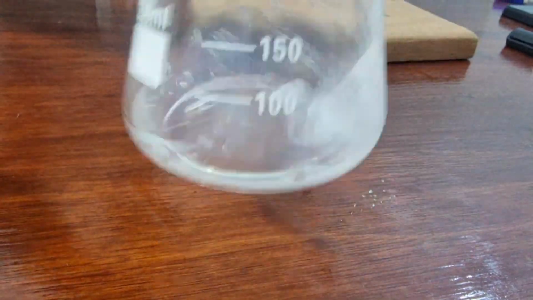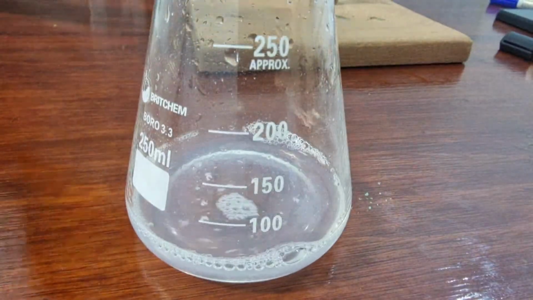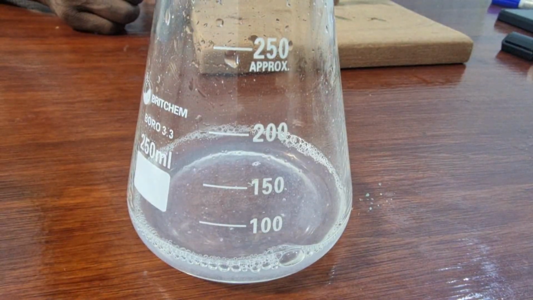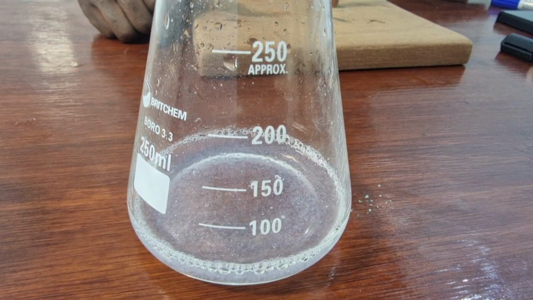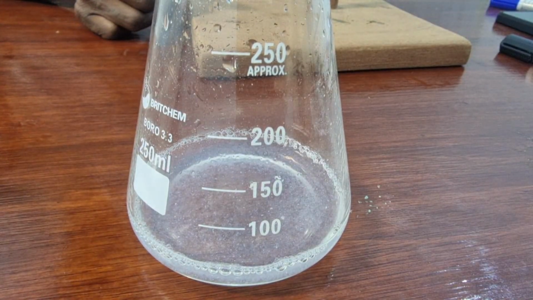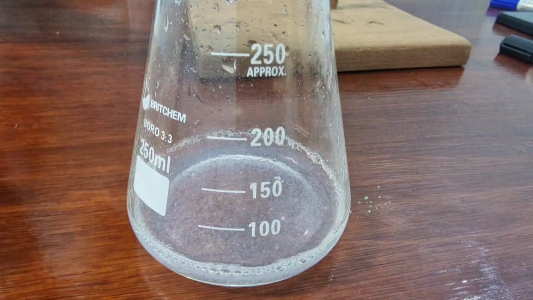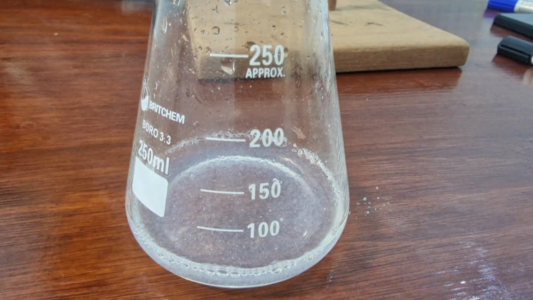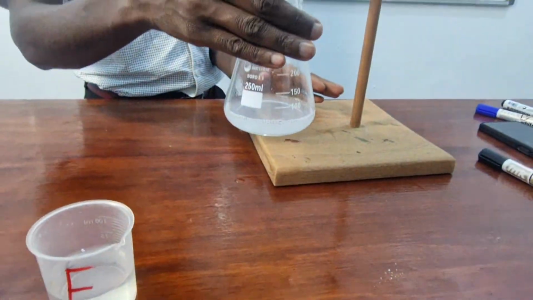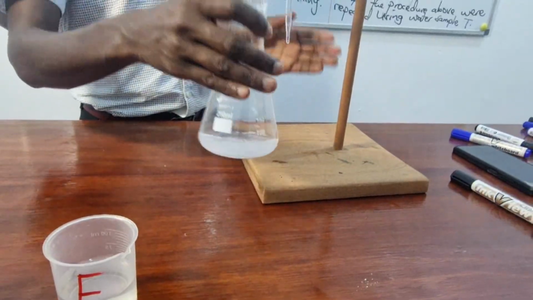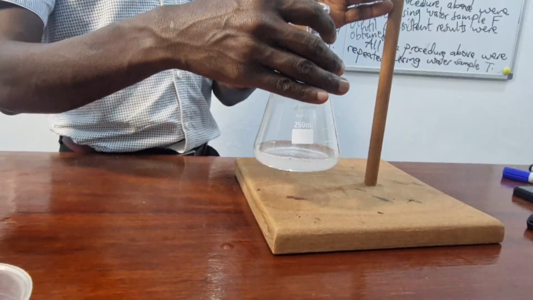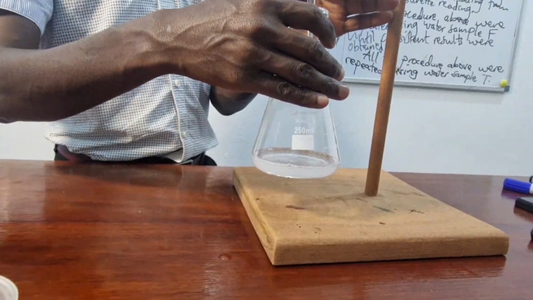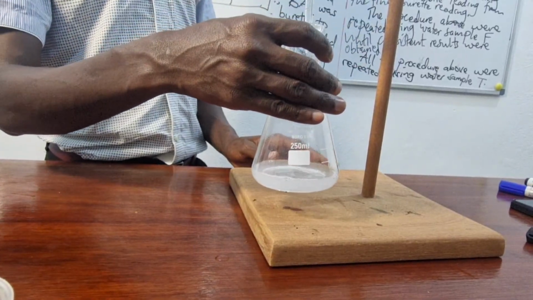Is the lather permanent, members? Please put it in the comment section. We said we add until we form permanent lather, that does not disappear like this one. So it is still disappearing. So it means this isn't permanent. So we shall keep on adding until we form permanent lather, that even if we put the solution aside, the lather will persist.